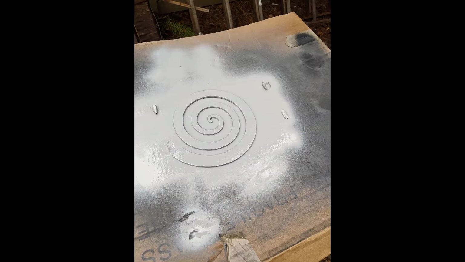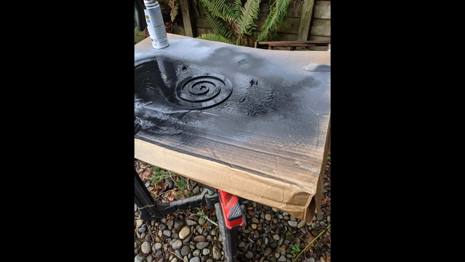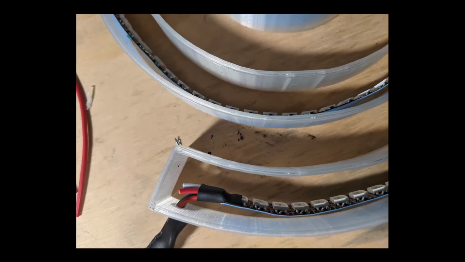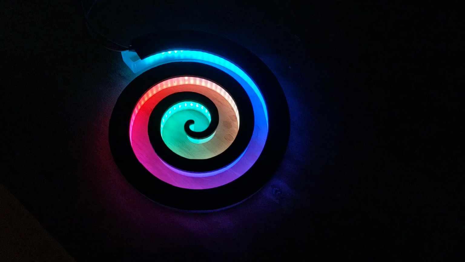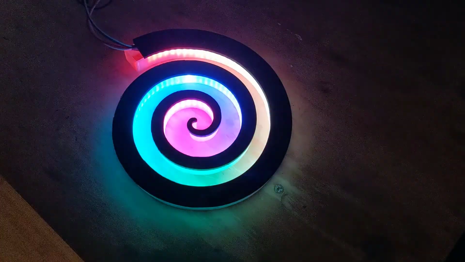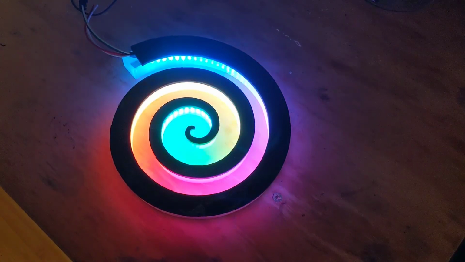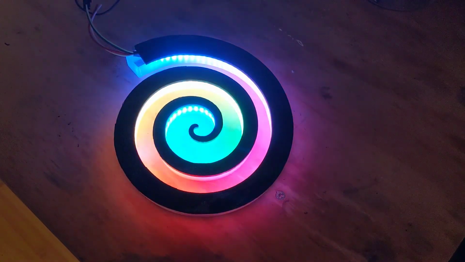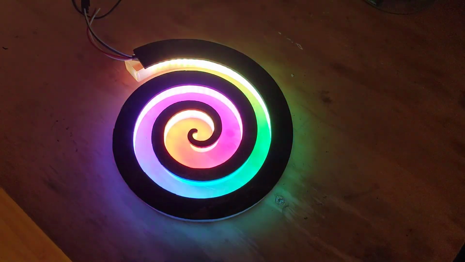Now that that's done, I primed, sanded, and painted the topmost piece, got it a little glossy and shiny, and got it exactly the way I wanted it. And finally, I took the sticky tape off the back of the LED strip and stuck it directly to the inside walls of the clear printed part. And as you can see, it came out exactly how I wanted it. This is the perfect piece of art for my office.